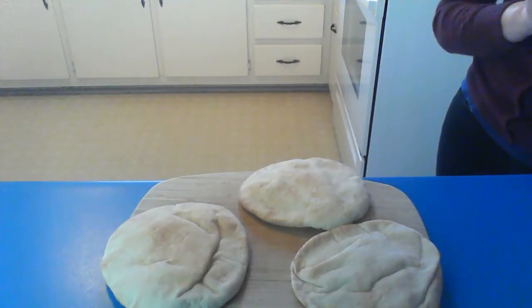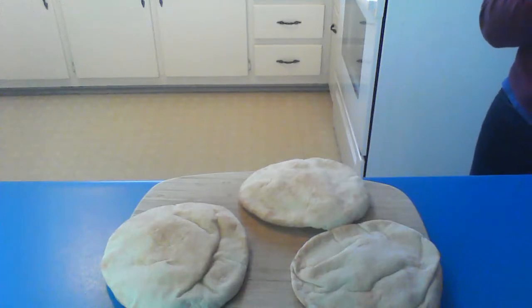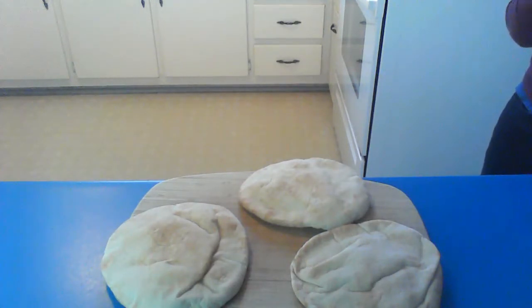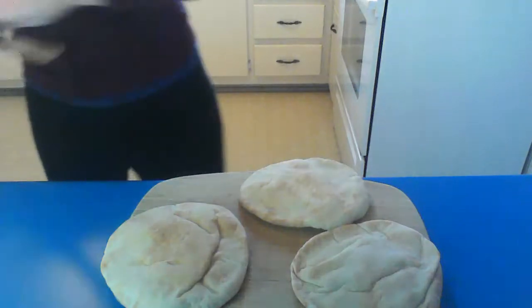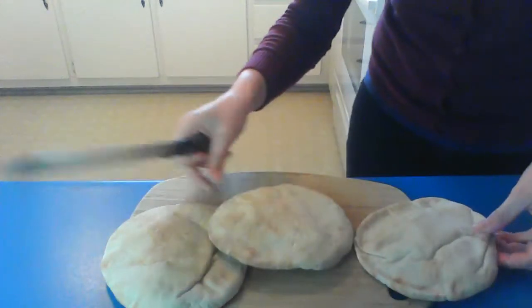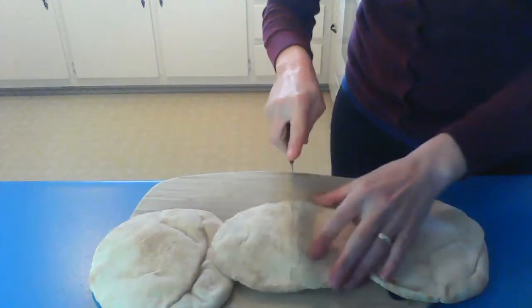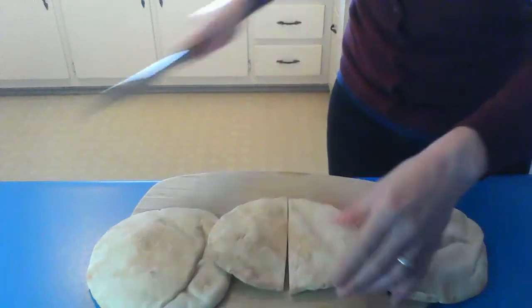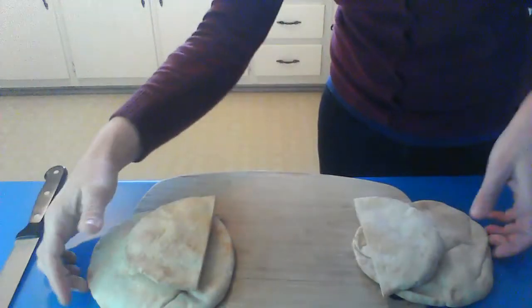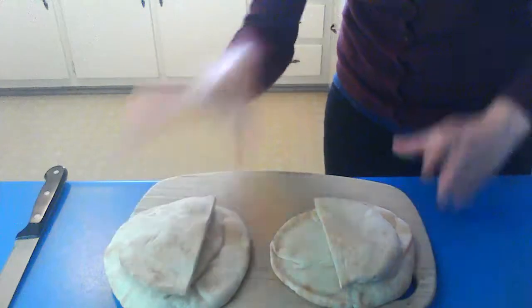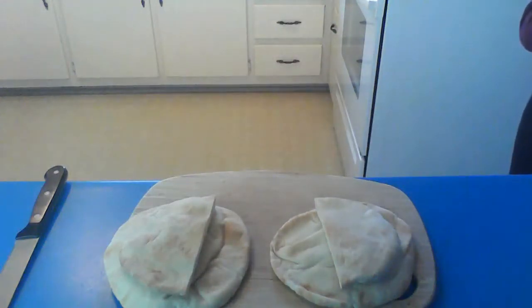We can write that as a fraction, 3 halves, and simplify it and say, well, each person's going to get 1 1/2 pitas. So here, let's see if we can illustrate that a little bit better. There we go. Each person will get 1 1/2 pitas.